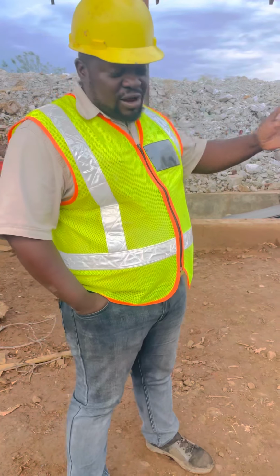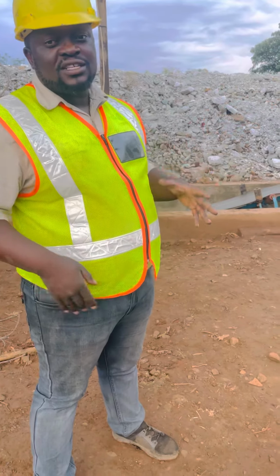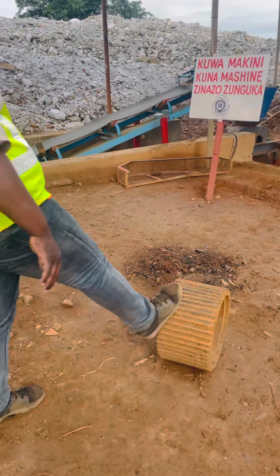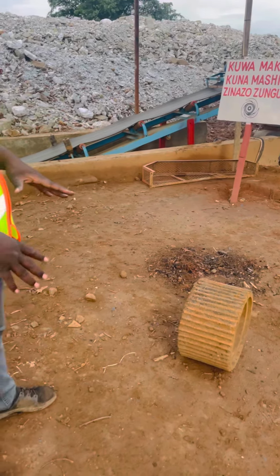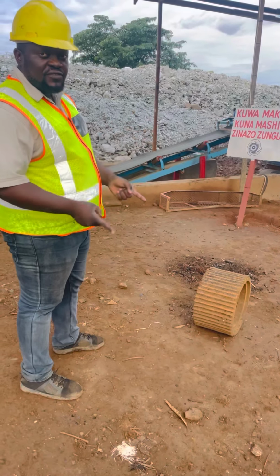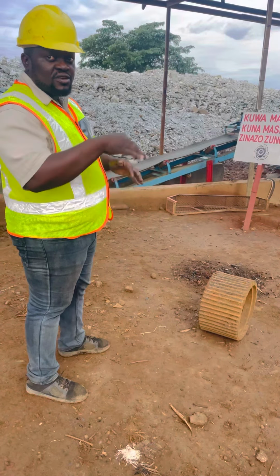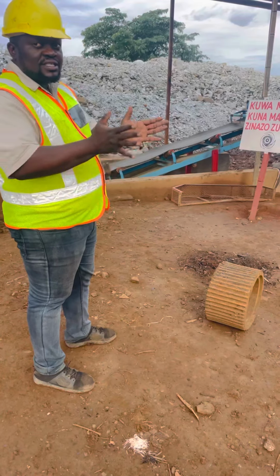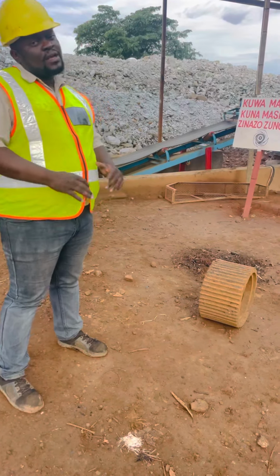So how does the roller crusher work? The roller crusher has two wheels. As you can see here at the bottom, this is the crushing media. We have two of these sitting in the crusher, and they are rotating in different directions. As they rotate, the rocks fall in and the rocks are crushed. So there is compaction, there is impact, and the rocks break.